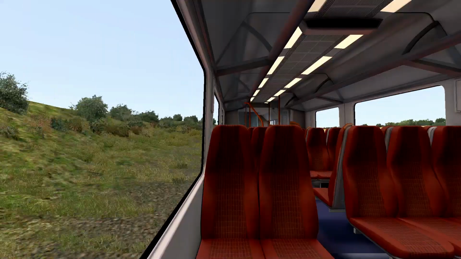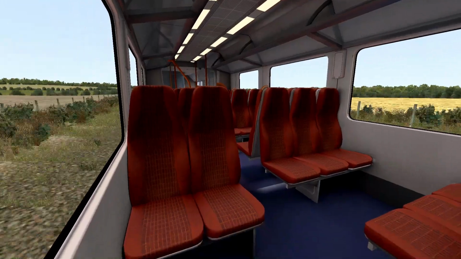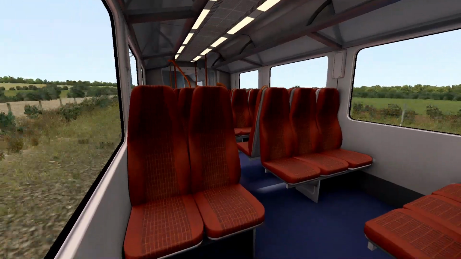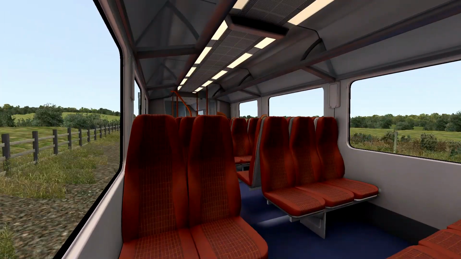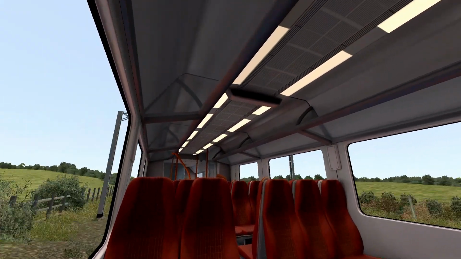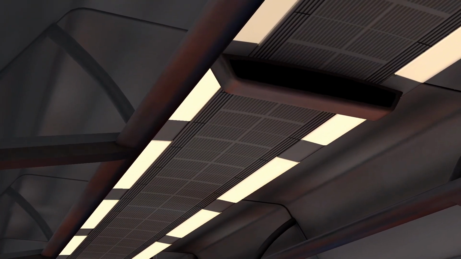So passenger view. I don't know why AP couldn't have just updated this, because I'm pretty sure LNWR 350 seats aren't red. Come on. I wonder why he couldn't have put scrolling text up here, like, this is an LNWR train to somewhere.